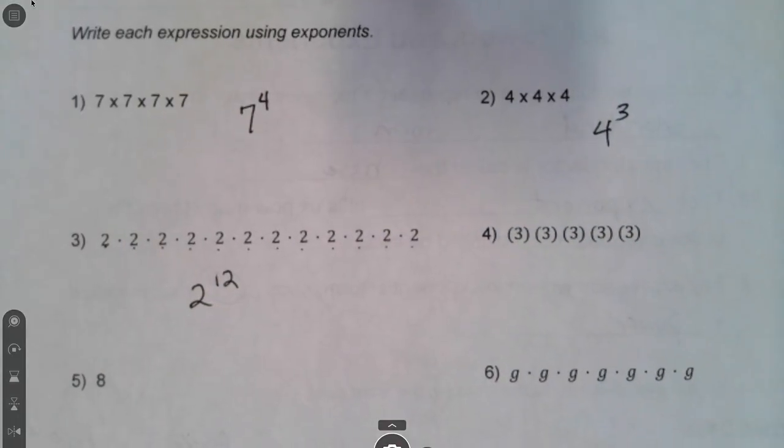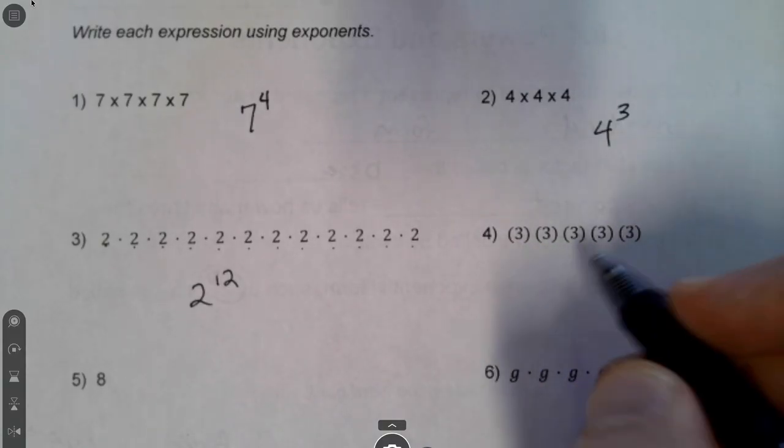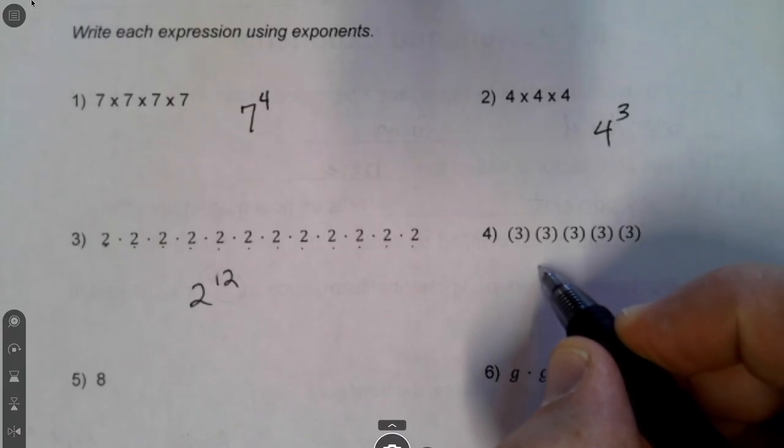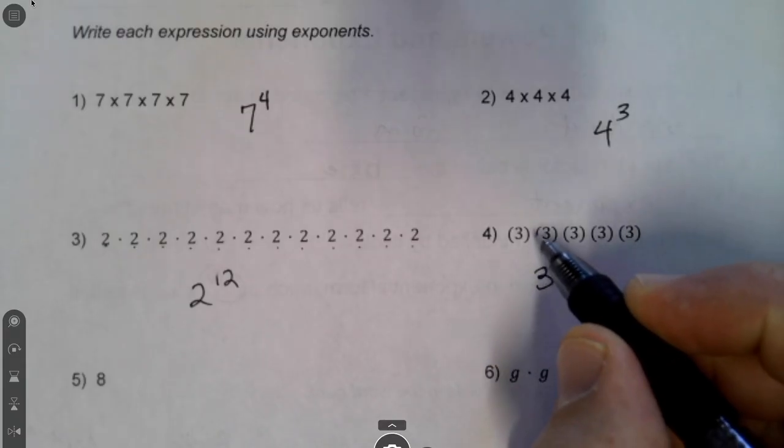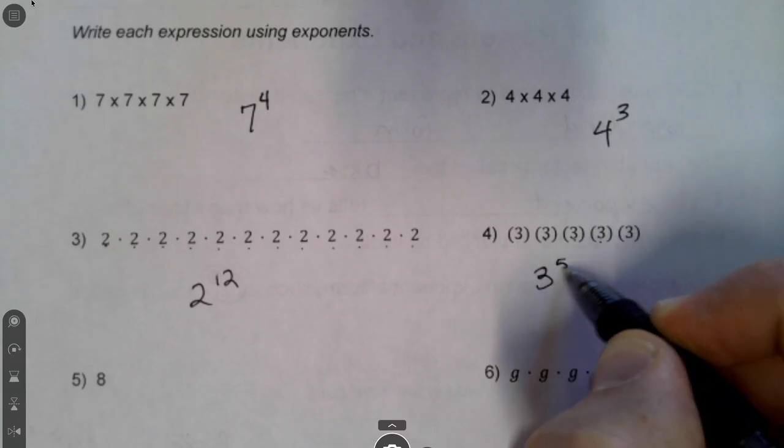As you can see, exponents can make things a lot shorter in a good way. Here, 3 is the factor being multiplied over and over, so we put 3 as our base. It's being multiplied 1, 2, 3, 4, 5 times.